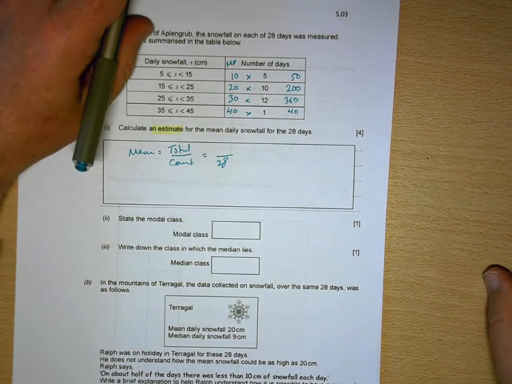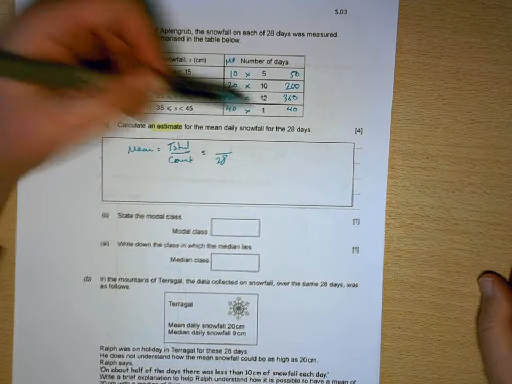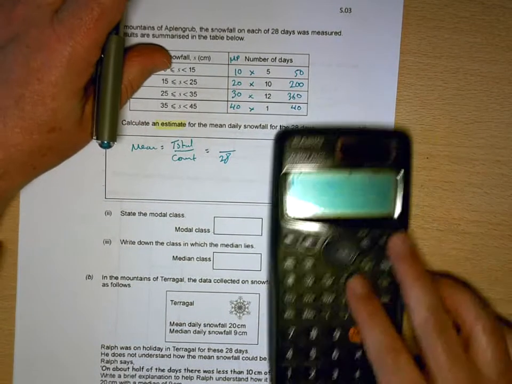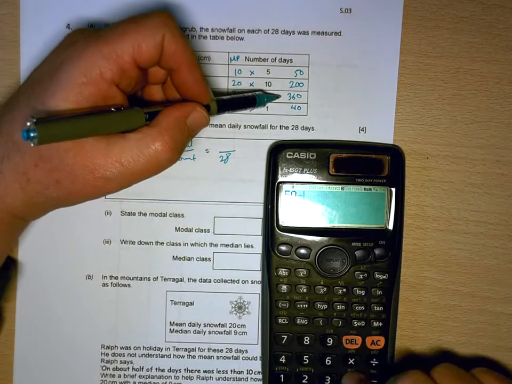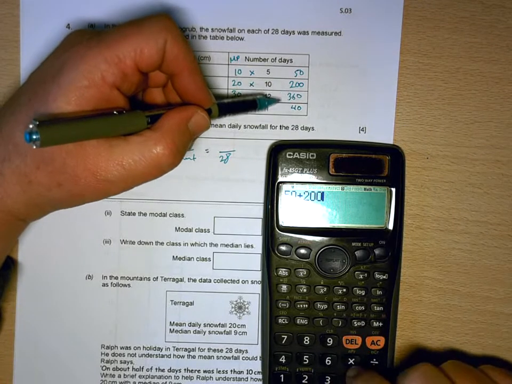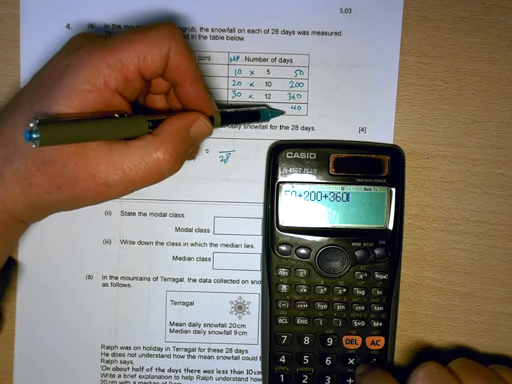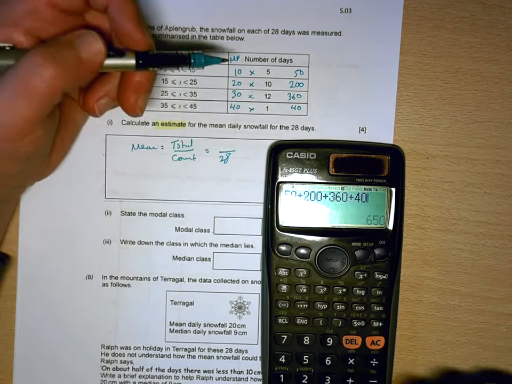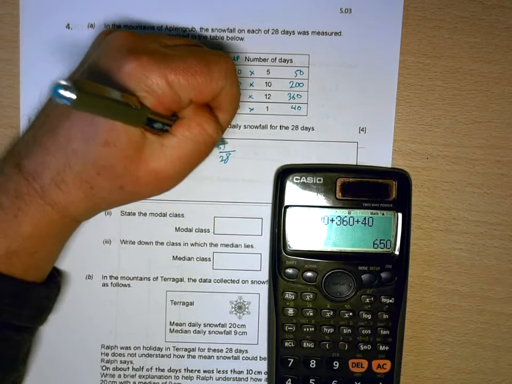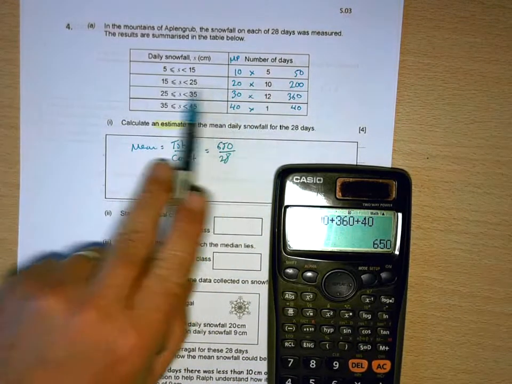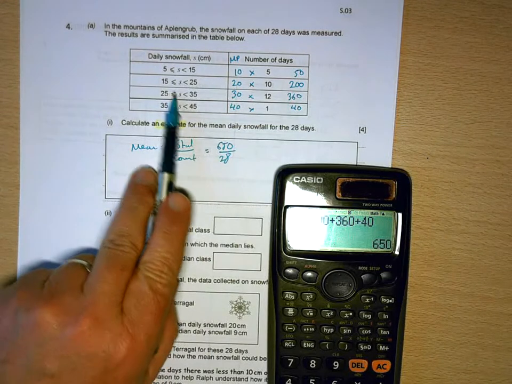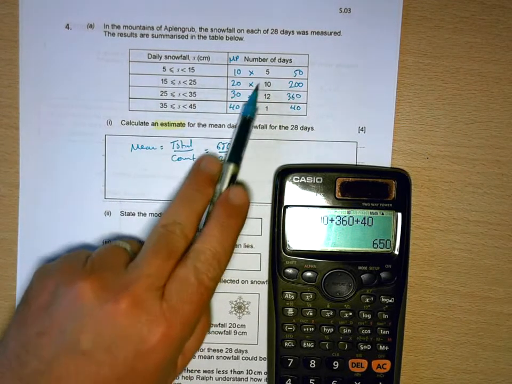If it didn't tell me that, I would add up the number of days. Then I'm going to do 50 plus 200 plus 360 plus 40, 650. I'm expecting an answer somewhere between 15 and 35. They're quite close.